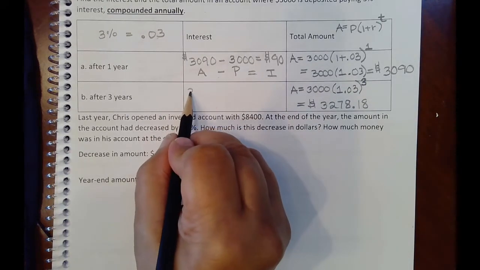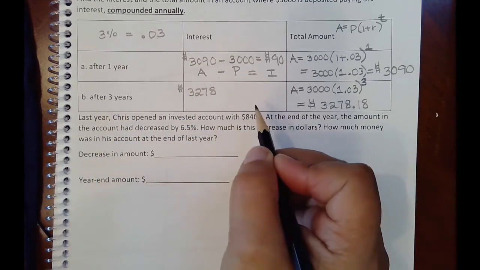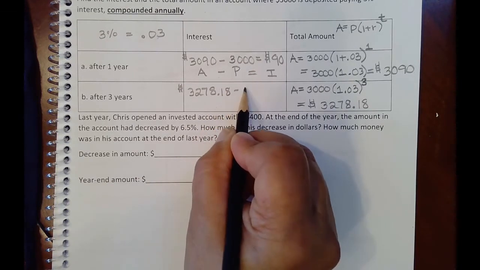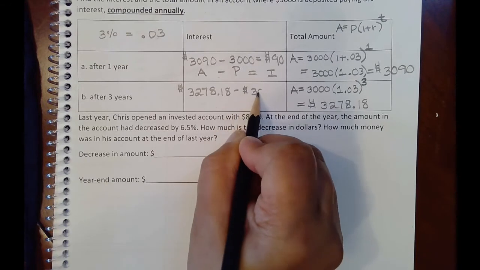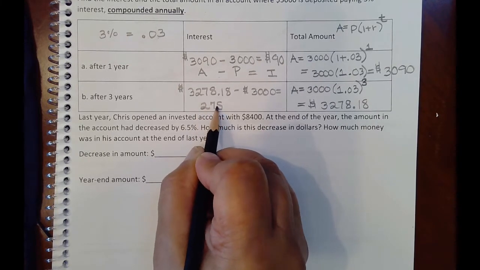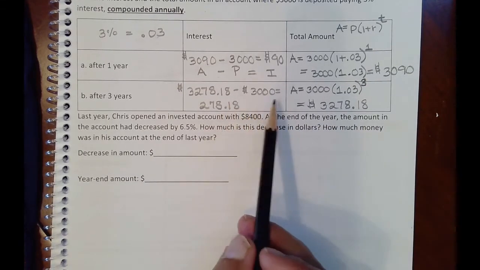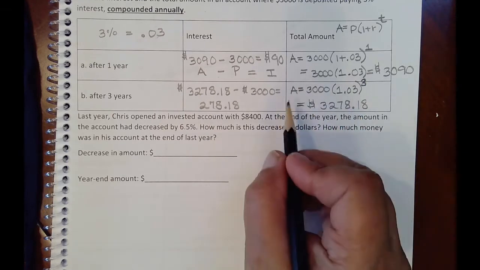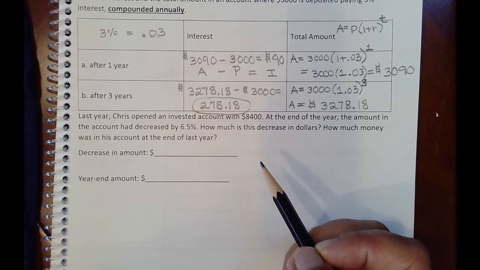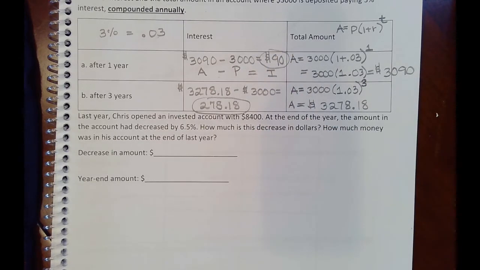Same thing here. Final amount in your account at this point, at 3 years, is $3,278.18. Subtract out what you originally had in your account, and that turns out to be $278.18. So after 3 years, subtracting out the original amount from what you have in the account at this point shows you that in 3 years you have managed to get $278.18 in interest. After 1 year, you've managed to get $90.